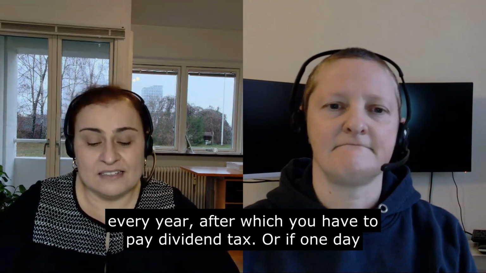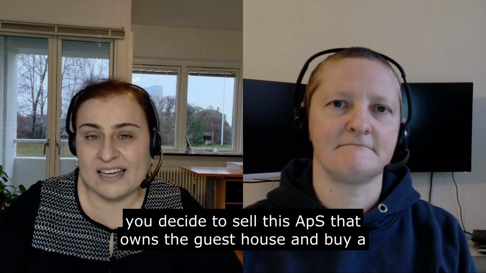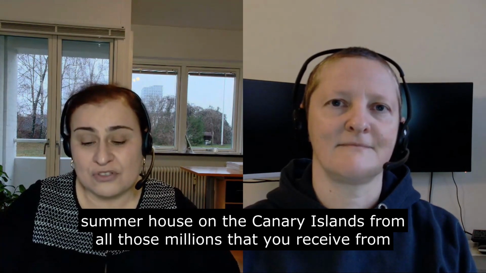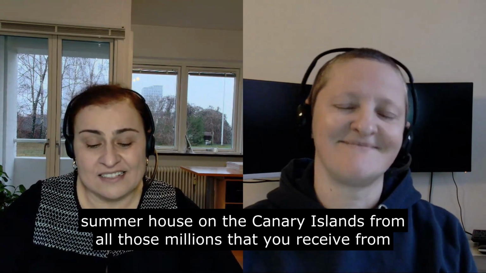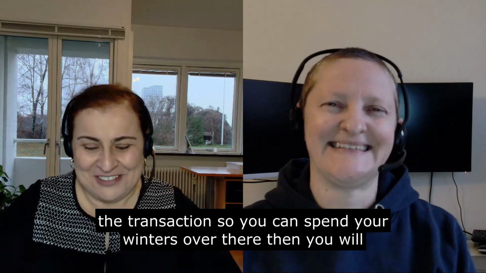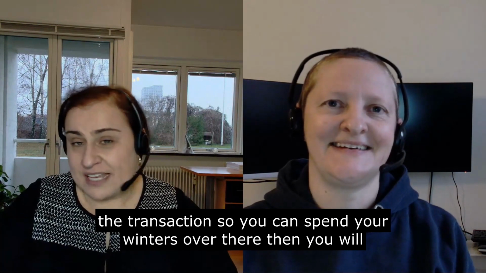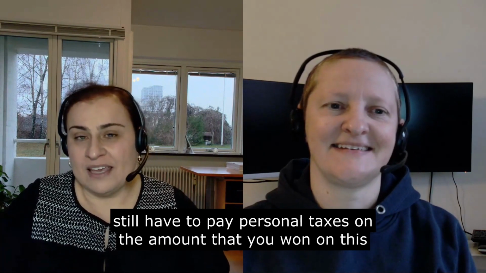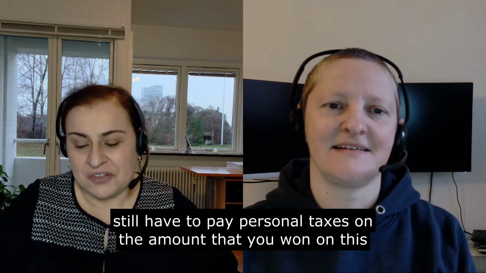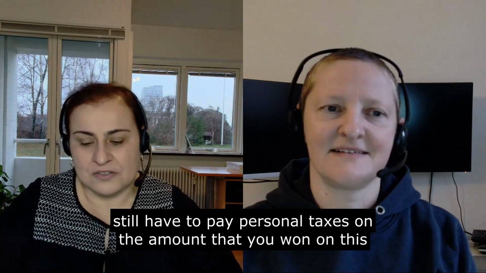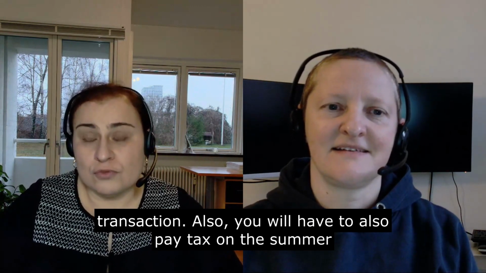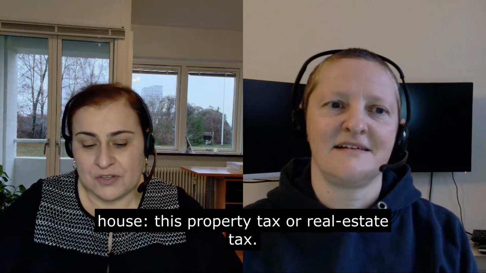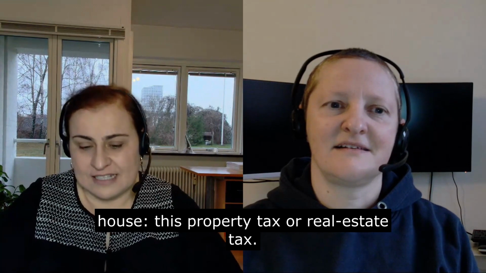Or if one day you decide to sell this APS that owns the guest house and buy a summer house on the Canary Islands from all those millions that you receive from the transaction, so you can spend your winters over there, then you will still have to pay personal taxes on the amount that you won on this transaction. Also, you will have to pay tax on the summer house, this property tax or real estate tax.